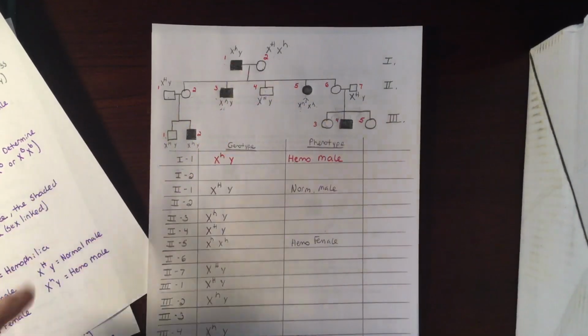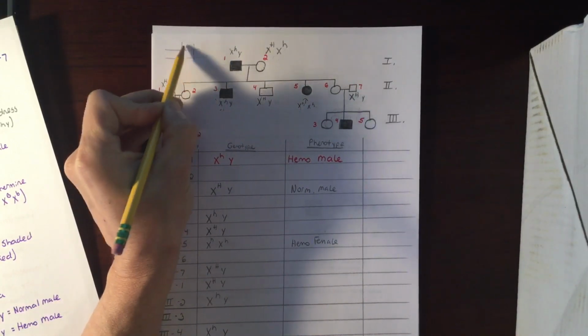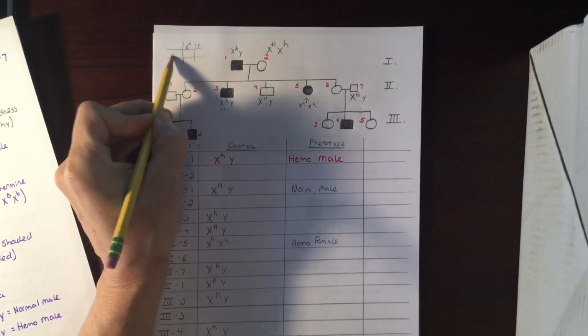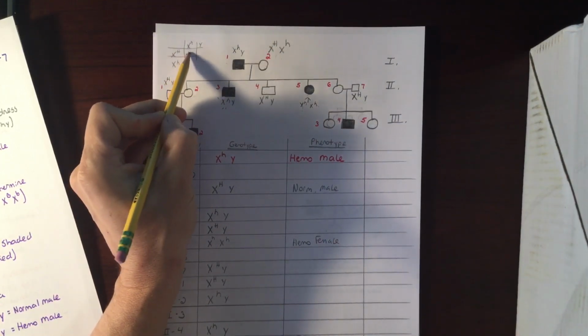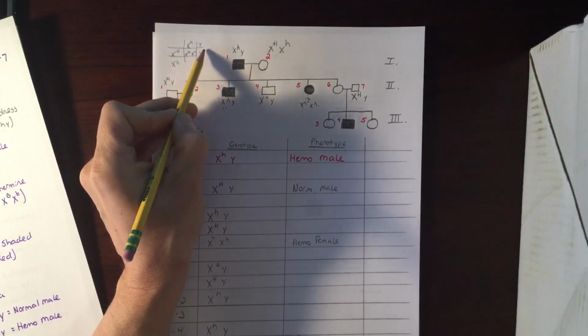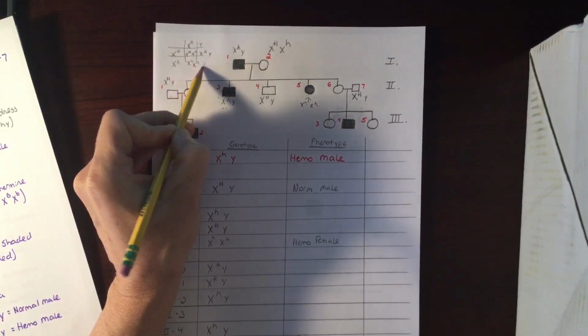Now I know mom and dad. If you are not able to do it in your head, give yourself a quick little Punnett square on what they may look like. I am not grading you on your little side work if you can't do it. And I always say just write it out to make sure that you are okay with it and that you're not making mistakes.